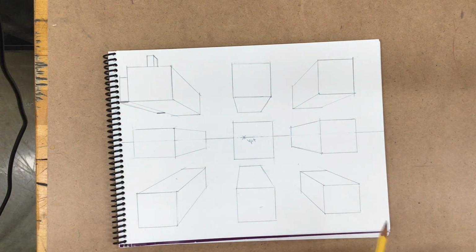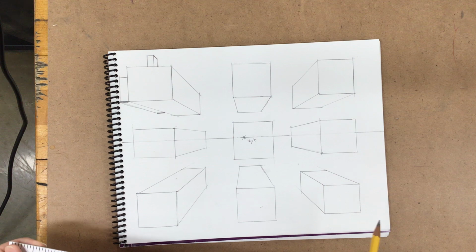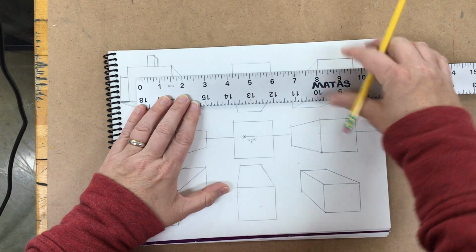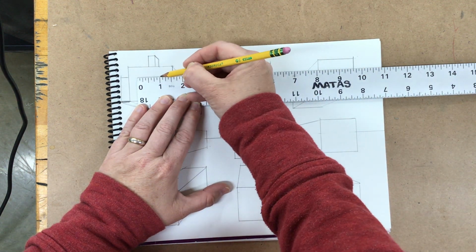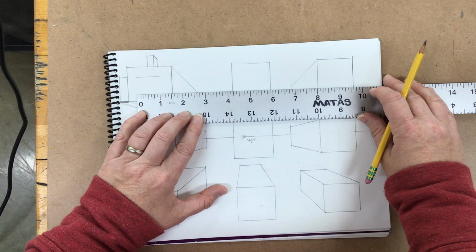If it's on the front and sticking out, we'd start once again with a rectangle.